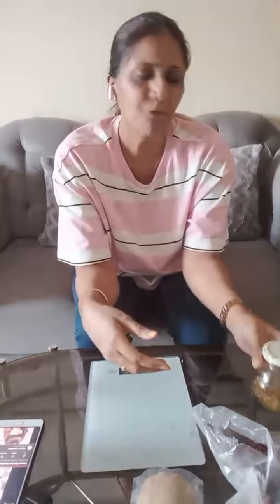You will just have to do a little bit more research on which herbs are best for a flaky scalp, or if you have any problem like psoriasis or something on the scalp. So just do a little bit of research on that.